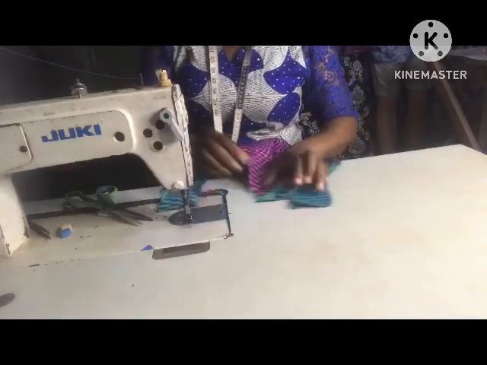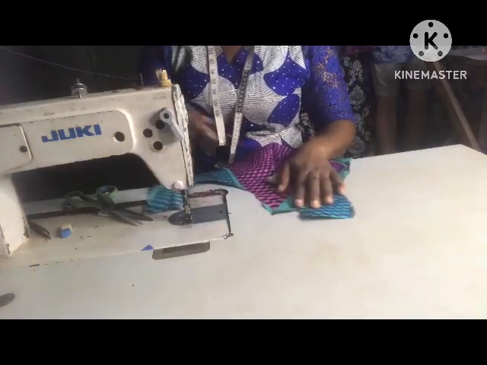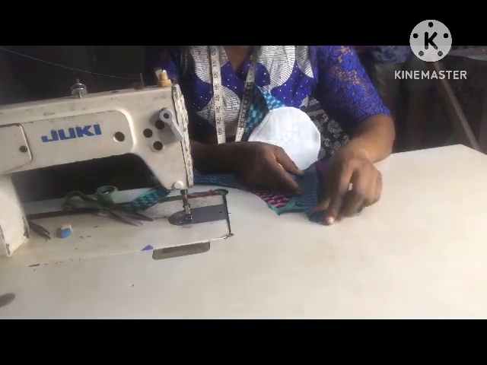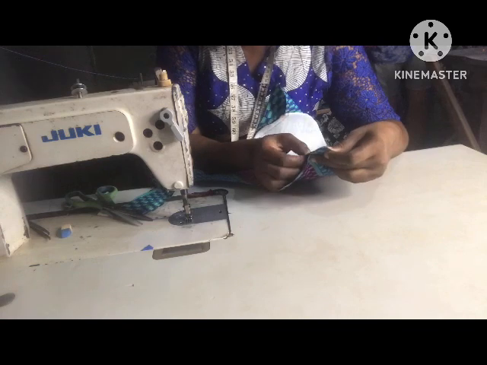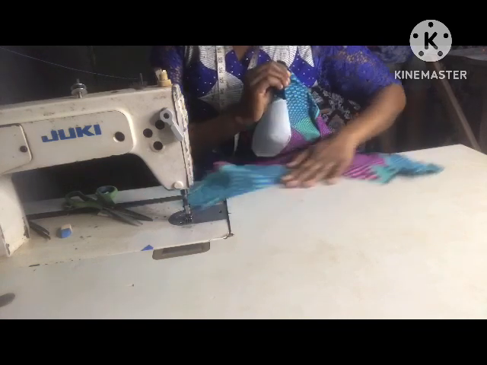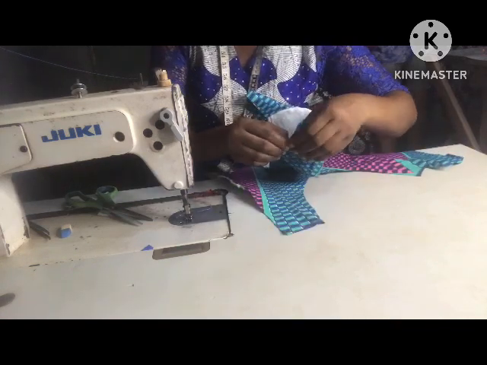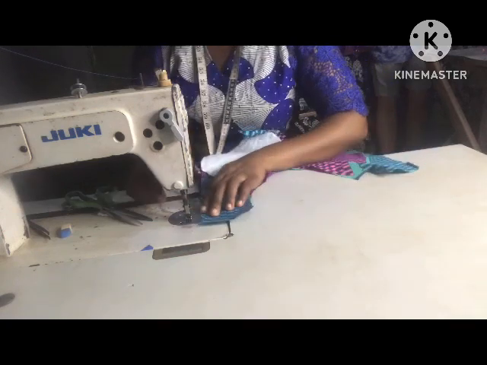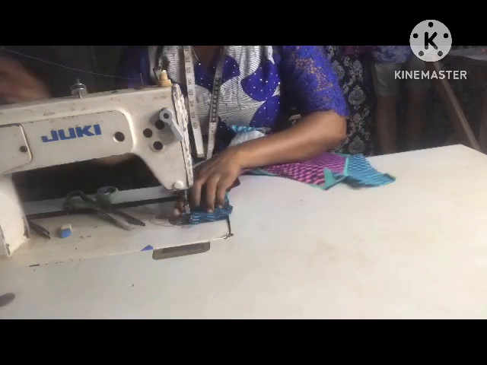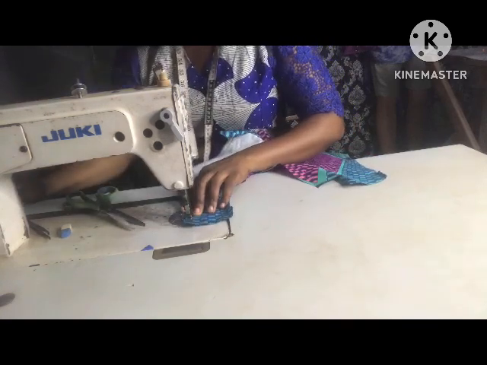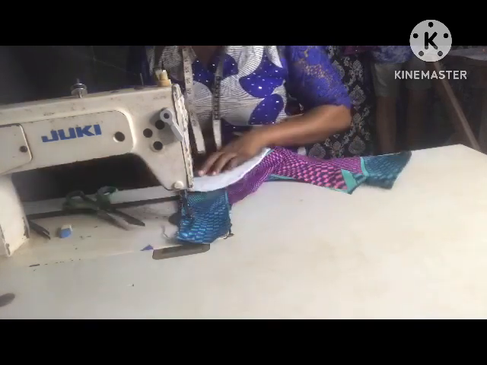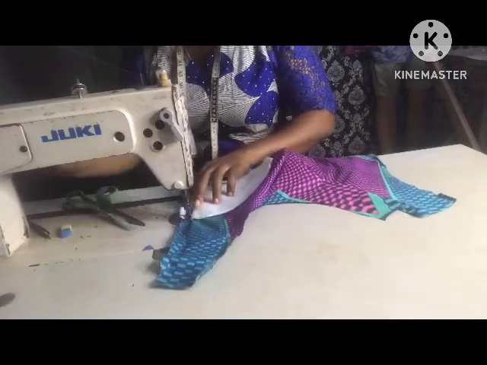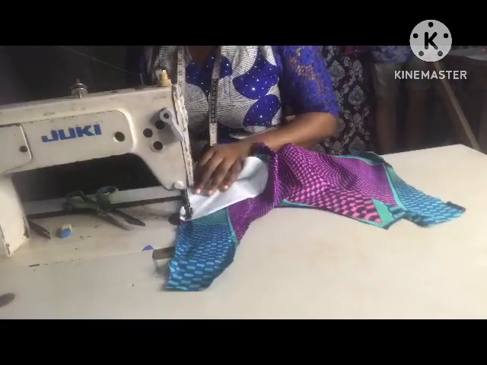So the second side, I'm going to look at what is the excess here. That is what I'm going to take. I'm going to check it like this. I have excess here. Wherever it reaches, that is where I will start on the other side too, so that the same measurement will be for both sides. And I'll sew it down. So as I'm coming, I'll roll it again.